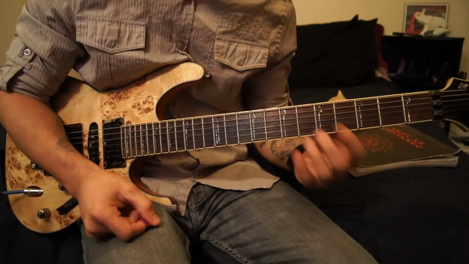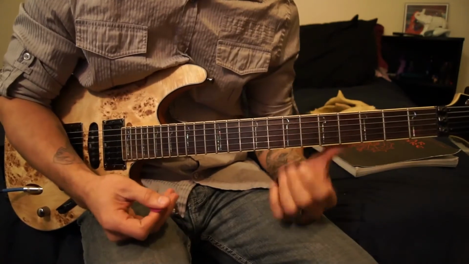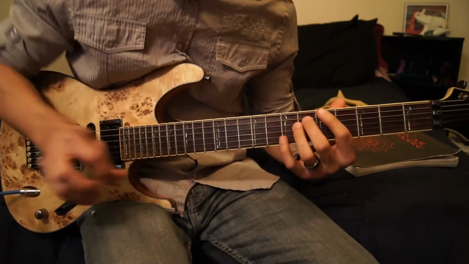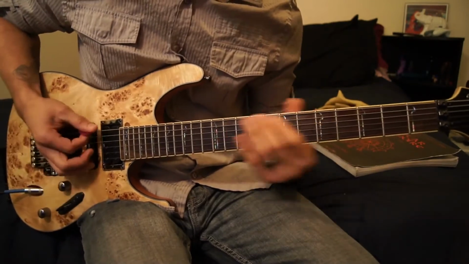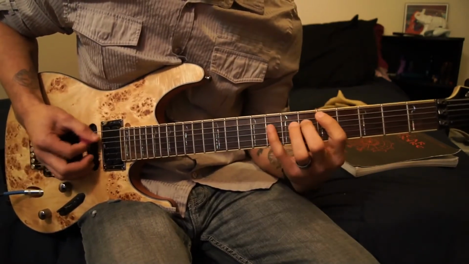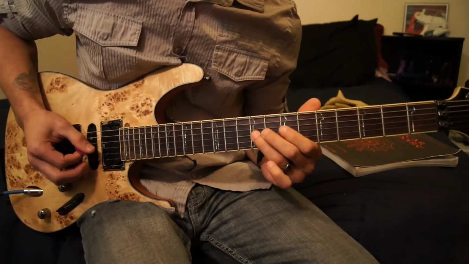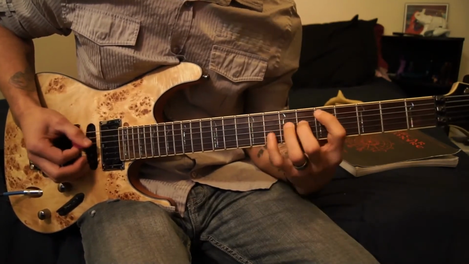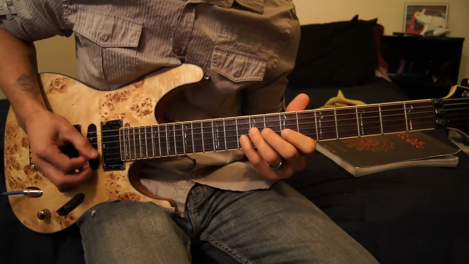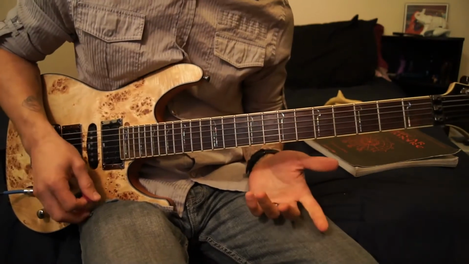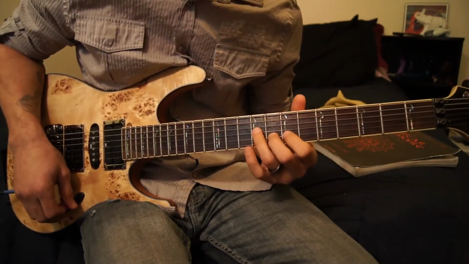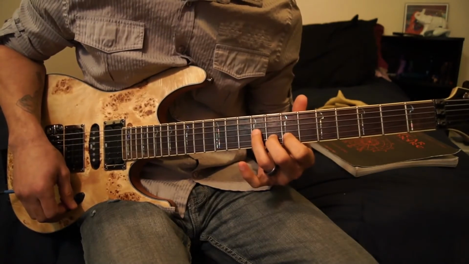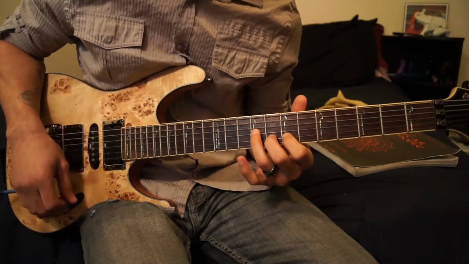Alright, well, I want to show you an example of a little riff I made based off of that scale, and I'll tab that for you, but here's how it goes if I can remember it without screwing it up. Very, very simple. Let's see how I can explain this.